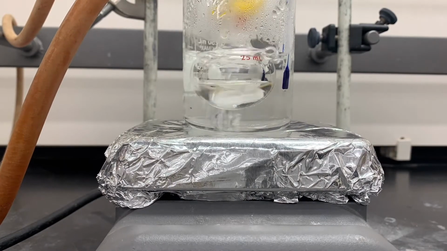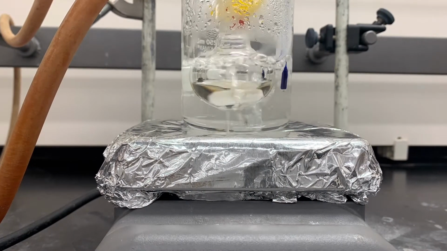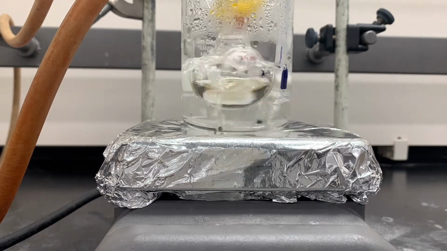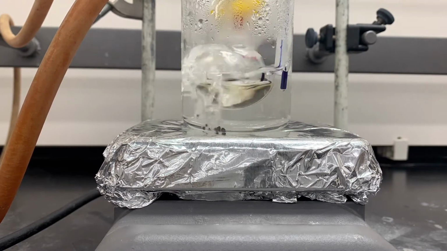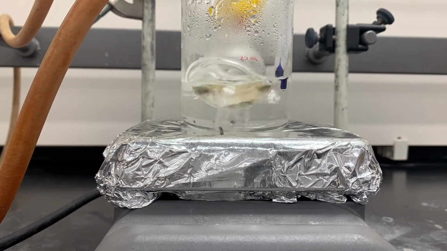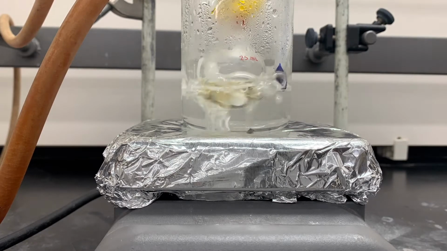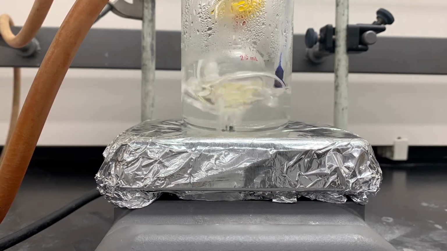Now we time-lapse the 20 minutes of the reaction. If you look closely, you can see as it subtly changes color. You can also see that some of the water is boiling off. If it gets below half, you probably want to add some more, ideally hot water. Okay, our 20 minutes are up.